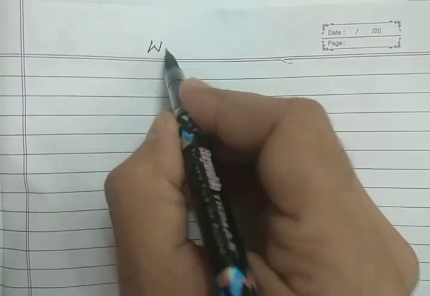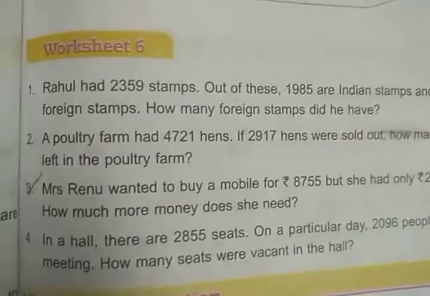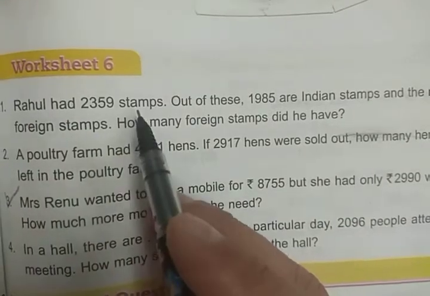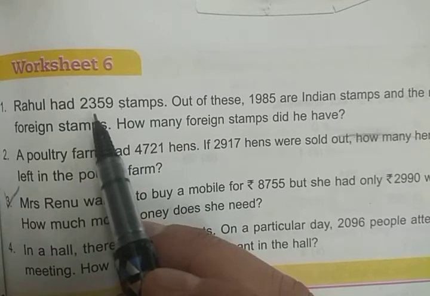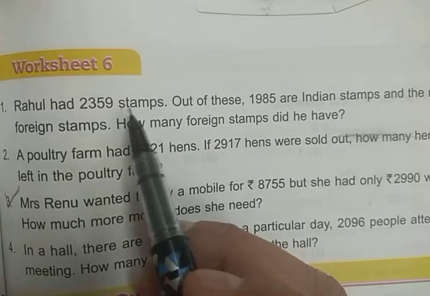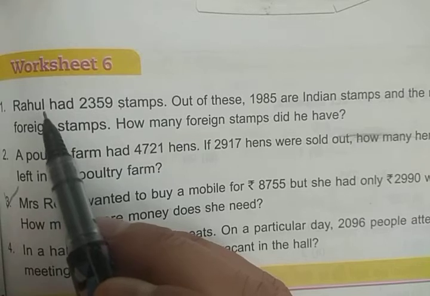Now here, solution number 1, that is worksheet number 6, word problems, solution number 1. I am not writing the question. Here is solution number 1. So first of all, we will write what is given. Here Rahul had 2359 stamps. What is given? The total number of stamps is given.